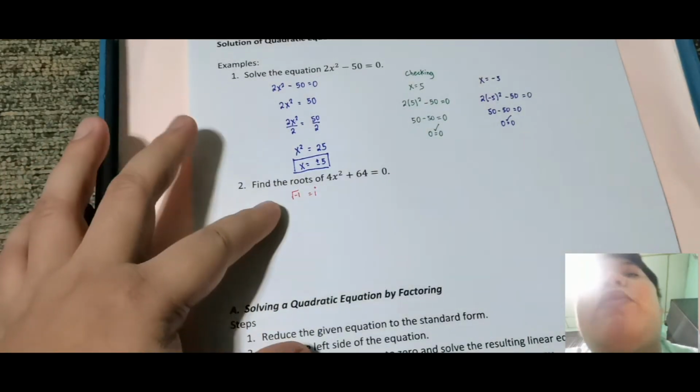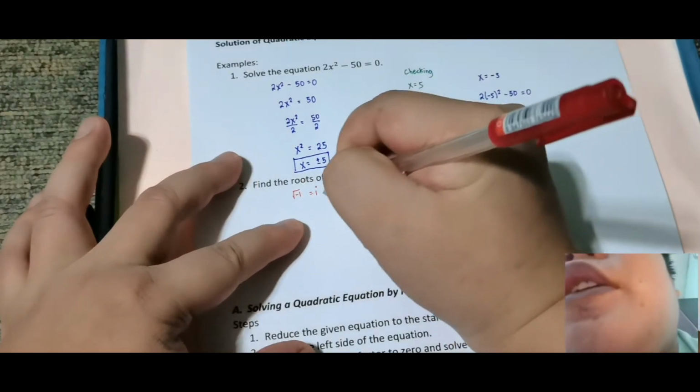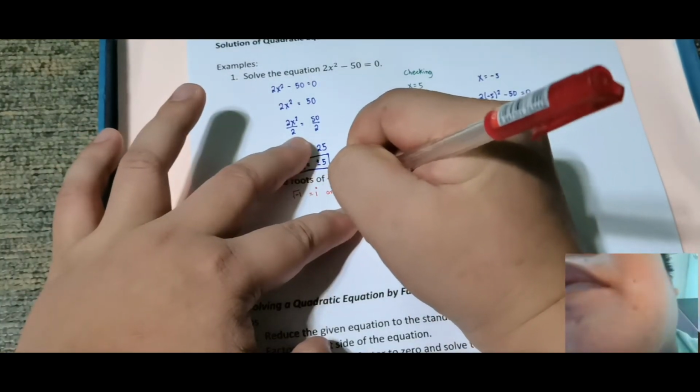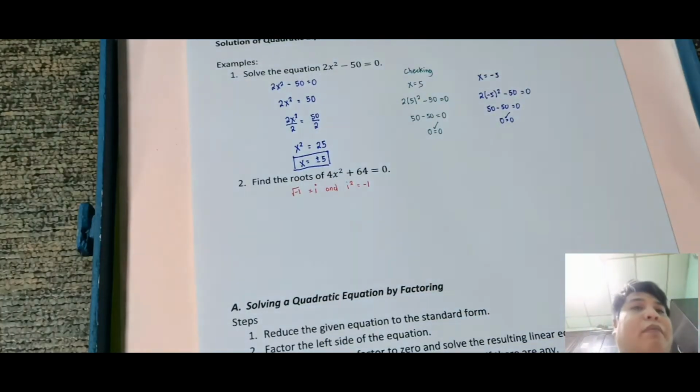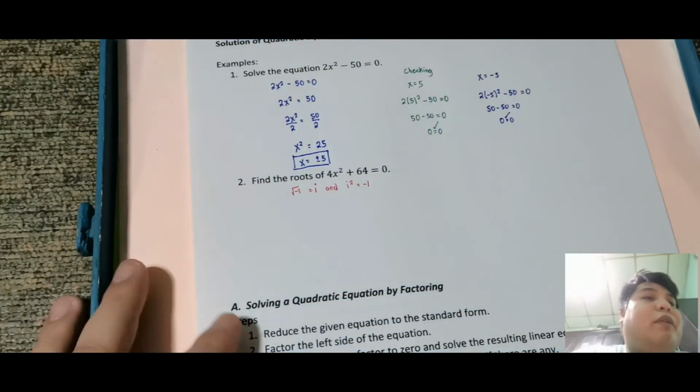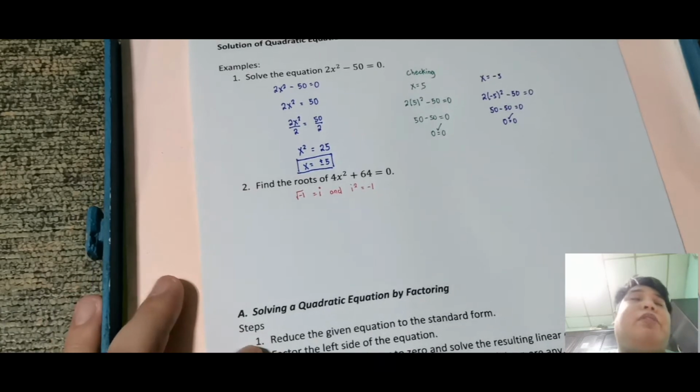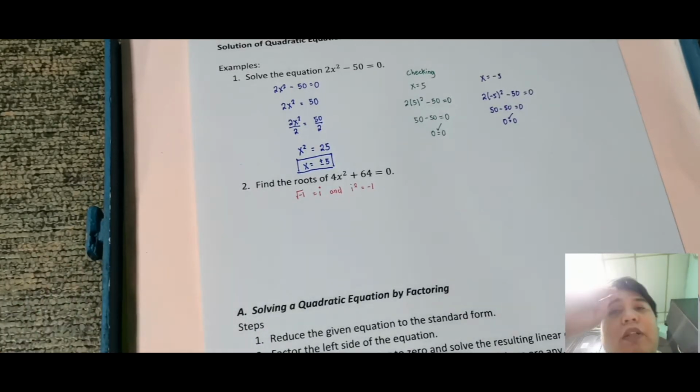So, pag in-square ko siya both sides, i squared is equal to negative 1. So, yan ay recall lang. Nagawa naman na natin last time sa mga previous video yan. Okay, so start na tayo doon sa ating given.